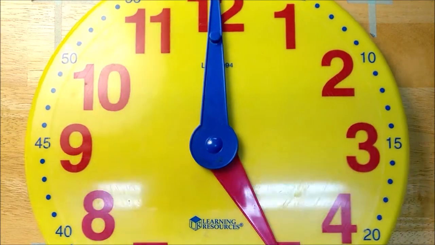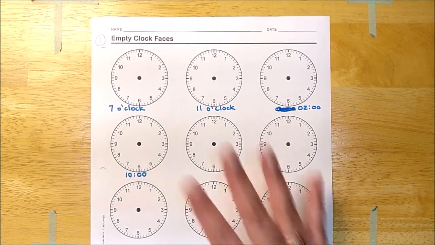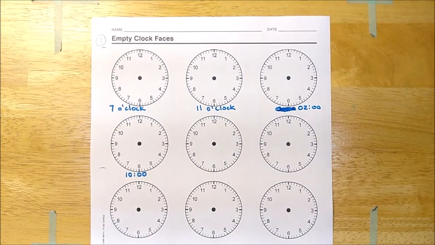So I have a couple of clocks here, and I would like you to show me what time these clocks are saying. So what would your hands look like on these clocks? So I want you to pause and think about it for a minute. And then we'll come back and I'll show you and see if you got them right. Pause.